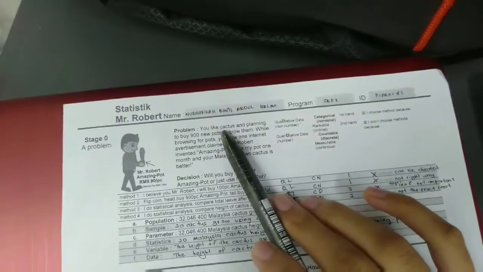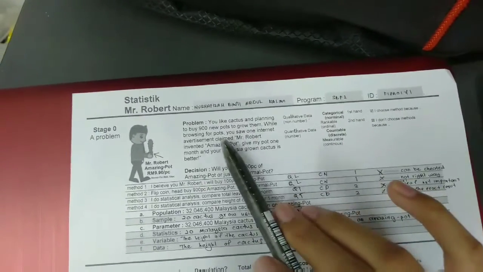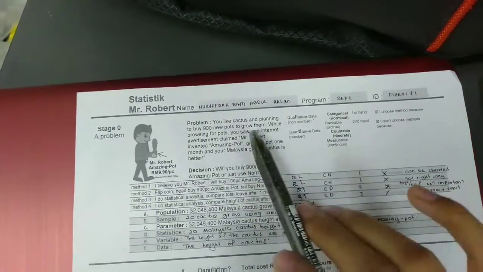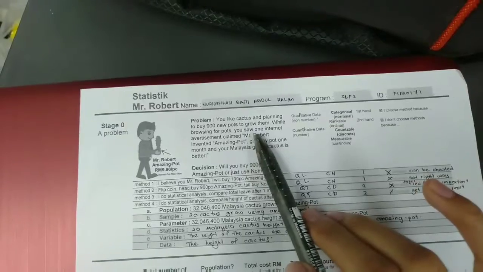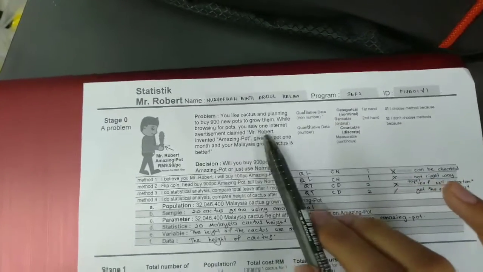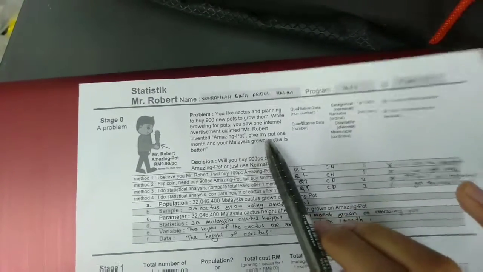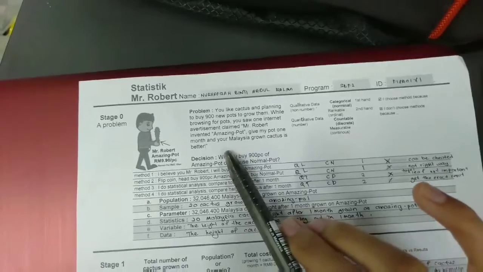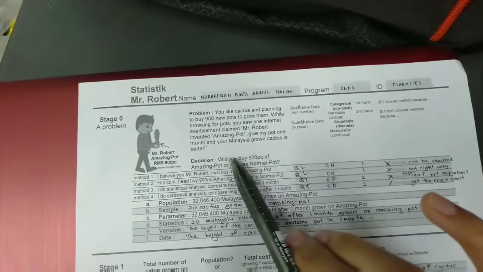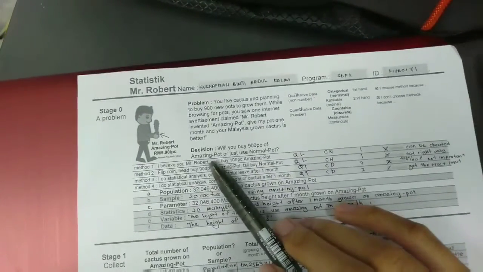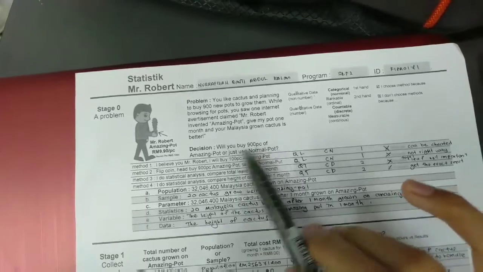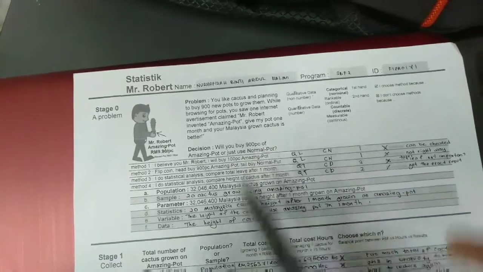Okay, the problem is you like cactus and are planning to buy 900 new pots to grow them. While browsing for pots, you saw an internet advertisement claiming Mr. Robert invented an amazing pot. "Give my pot 1 month and your Malaysia-grown cactus is better." So the decision is, will you buy 900 pieces of amazing pot or just use normal pot?